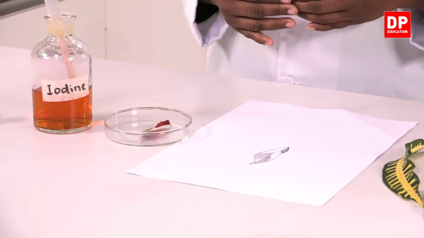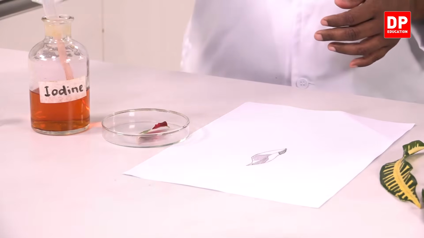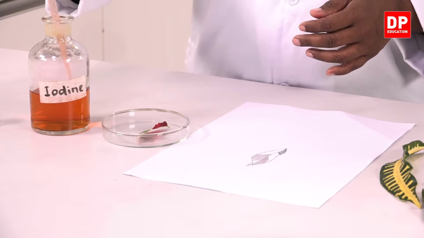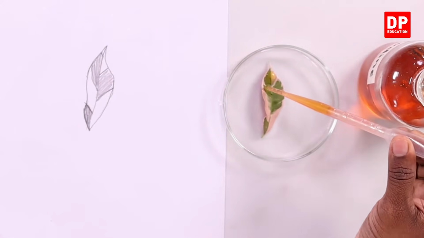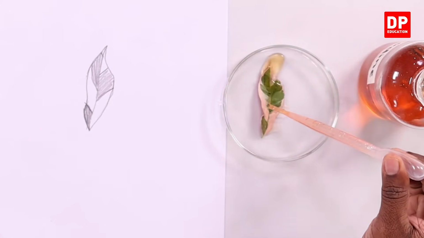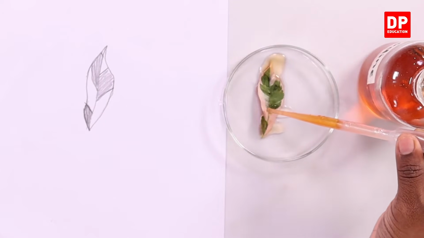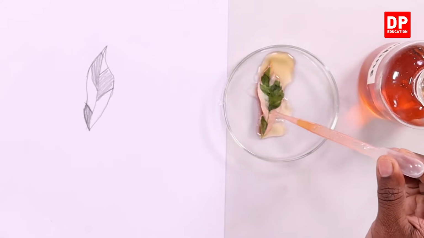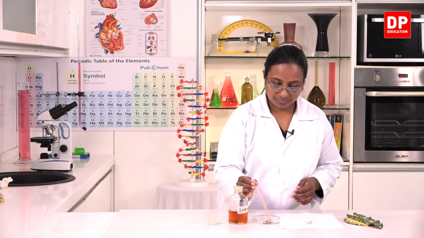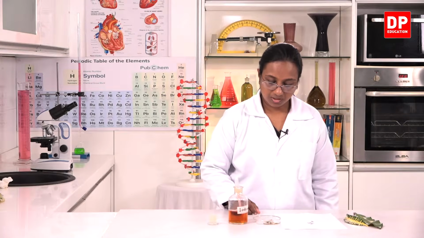So I have the leaf after preparing it for the test for starch. So to this we will add a few drops of iodine. Now I will add iodine to the full leaf so that you can observe the color change. We will have to wait for some time. Okay.